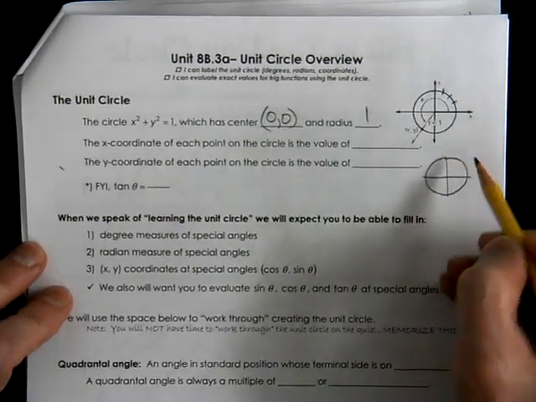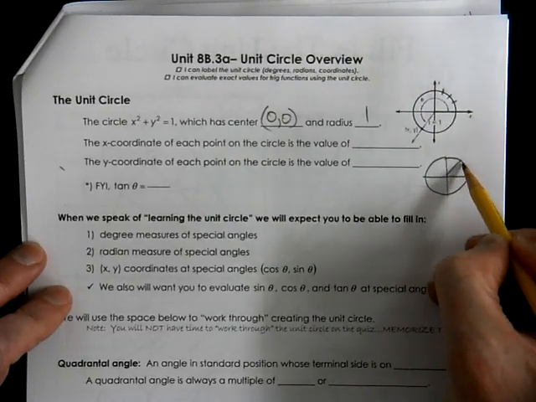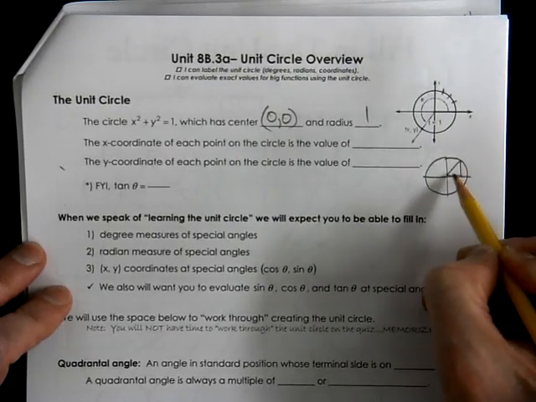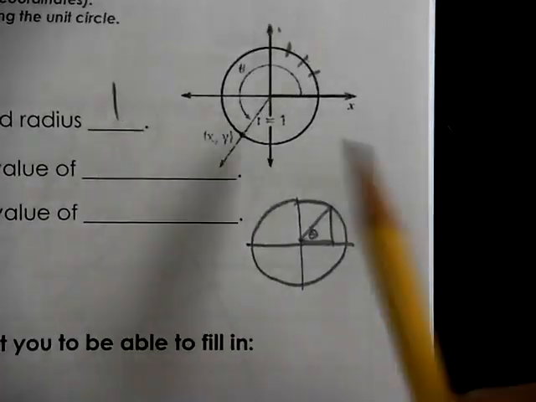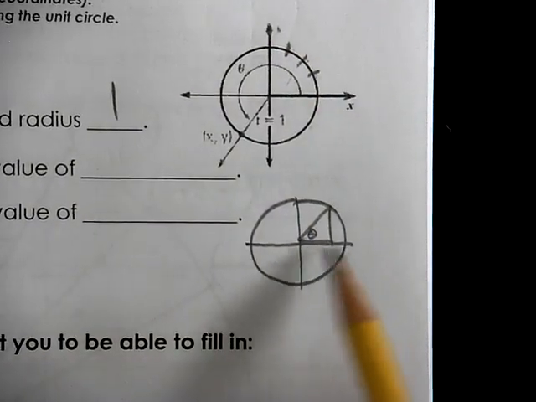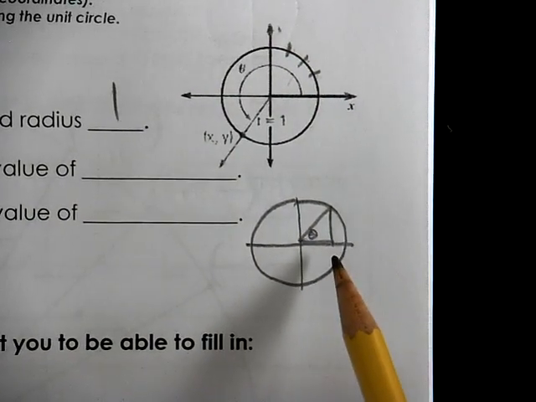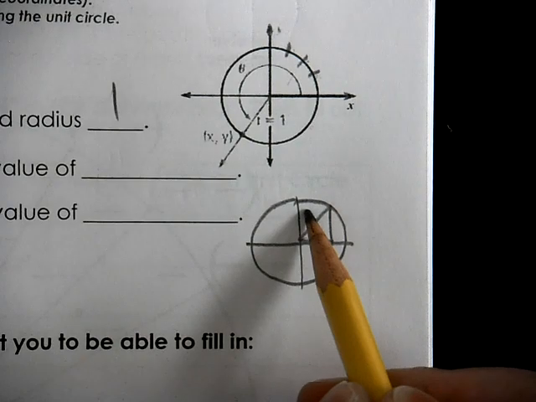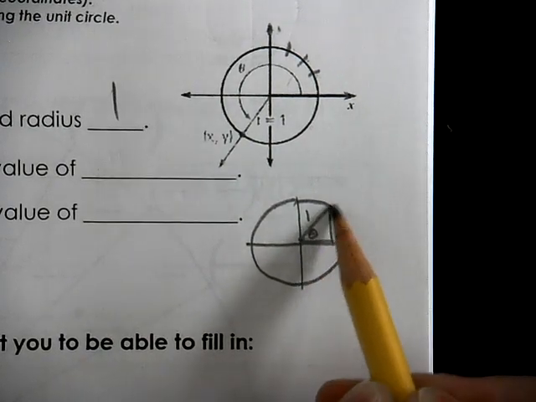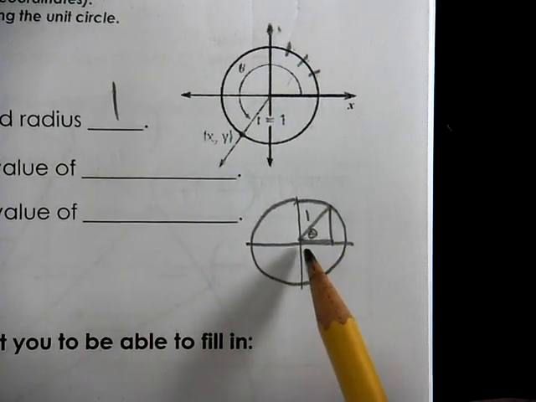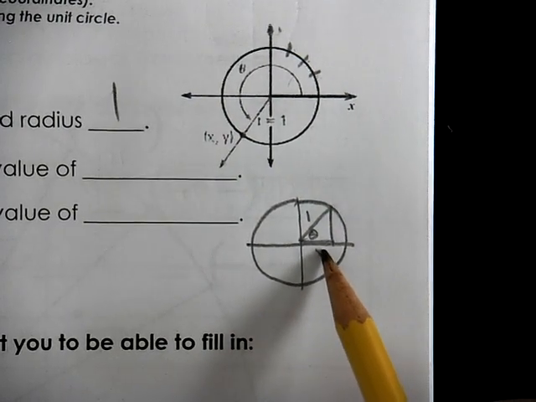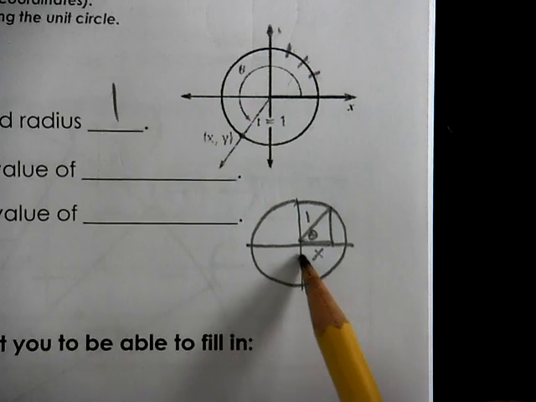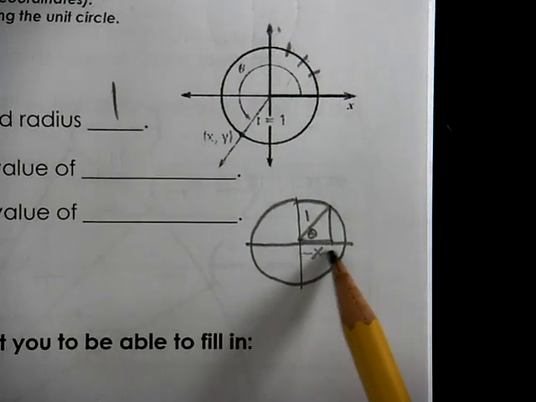So when we talk about the x-coordinate of each point, let me get my circle to be a little bit bigger. We'll put a triangle in there. We're going to have theta here. We know the radius is how far? 1. So the radius is 1 everywhere. So this radius is 1. When we talk about this length, how far over we go, and we'll talk about this in detail a little bit later, we're going to call this an x value.